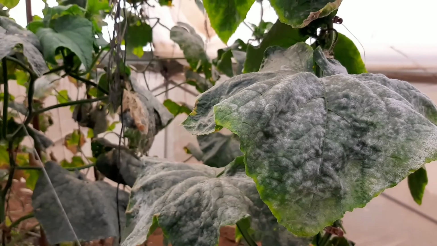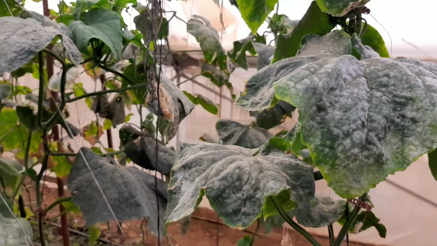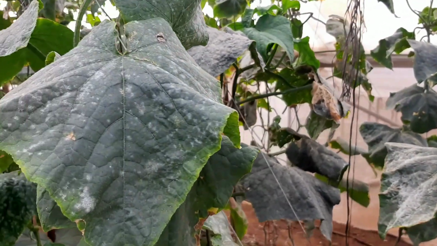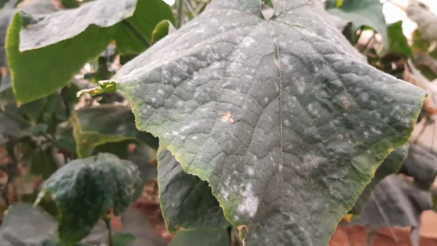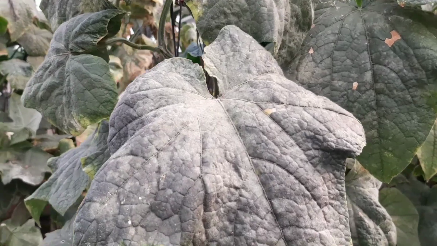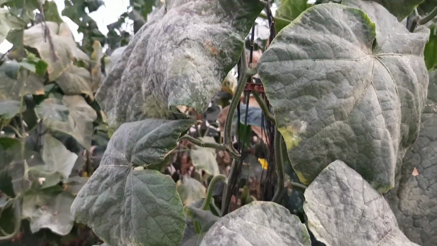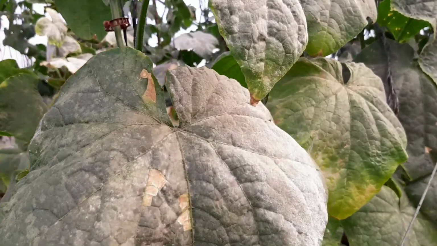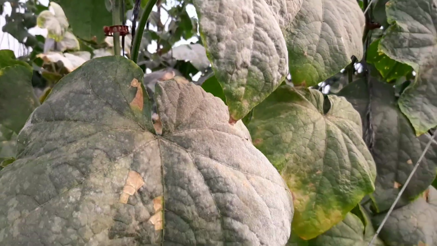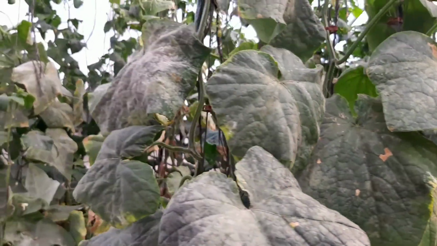Very menacing, I think, for all the cucurbit family of crops. So that's the whitish substance that you see there. You need to be wary of it, but there are some very good products that you can use to manage this.